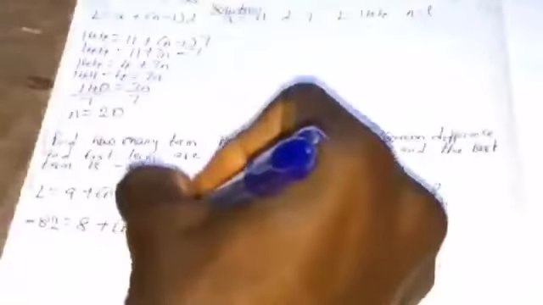You are looking for the number of terms it has, which is N, which is unknown. Therefore, our L, minus 82, is equal to A, which is 8, plus open bracket N minus 1 close bracket. Then our D is what? Minus 6.